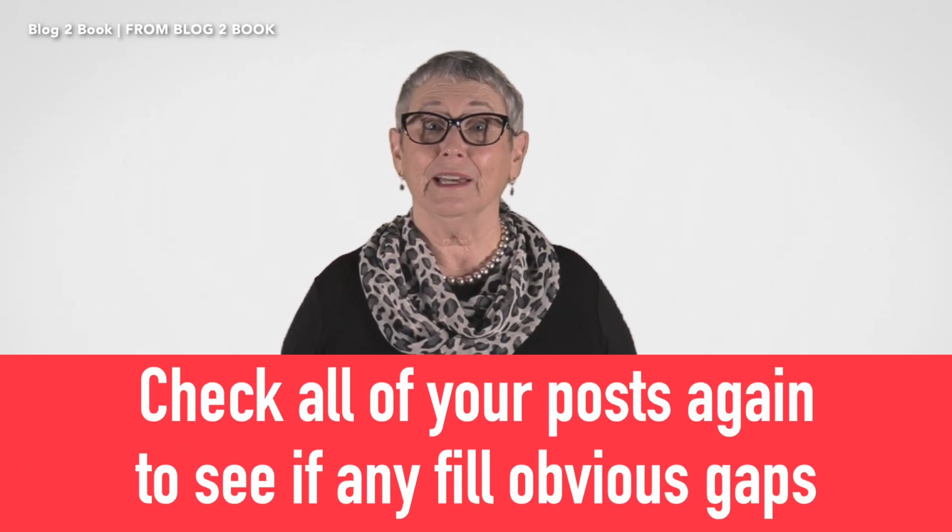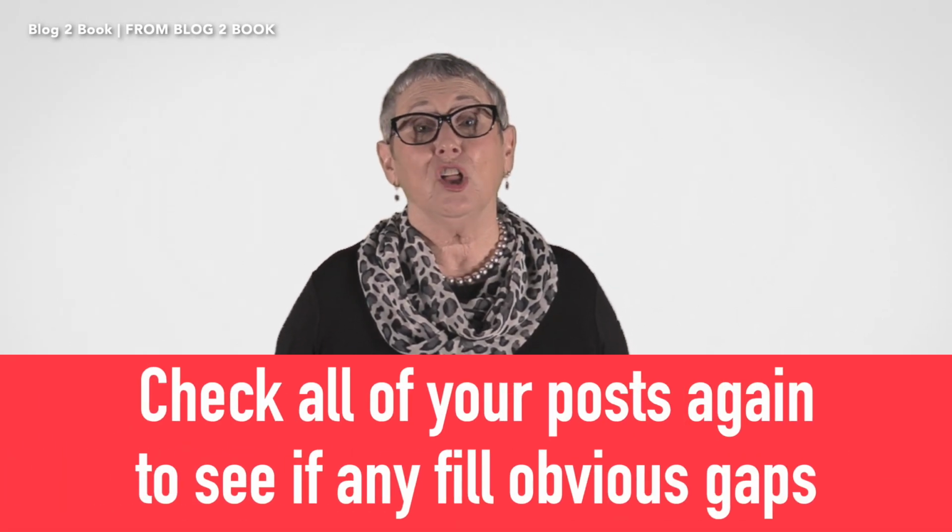Step 4. Check all of your posts again to see if any fill obvious gaps. If you don't already have material for empty spots, try to write the headings for any posts that would fill the spots. It's likely that your outline will have some holes. Review your existing blog posts and see if any will fit into the holes that you've created.